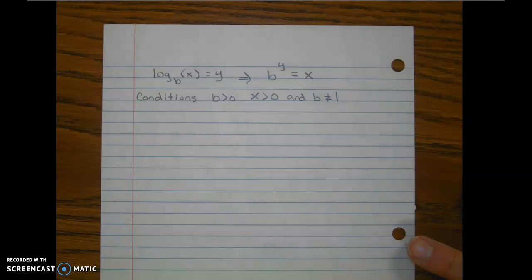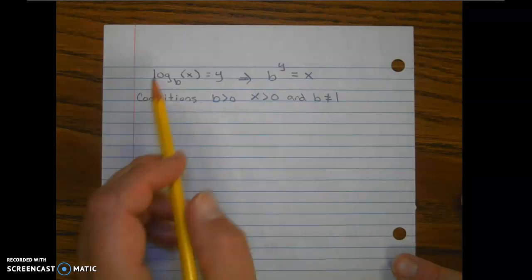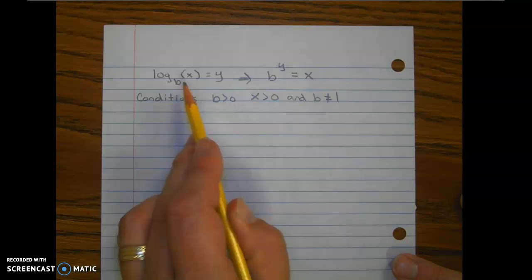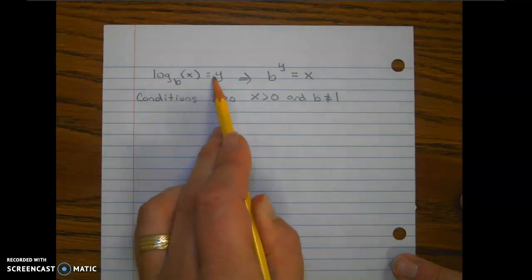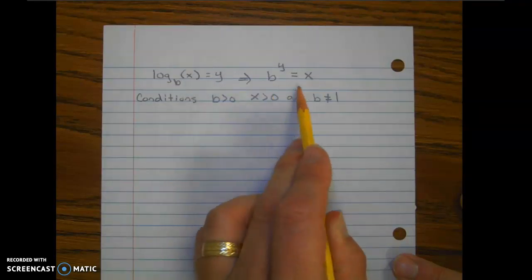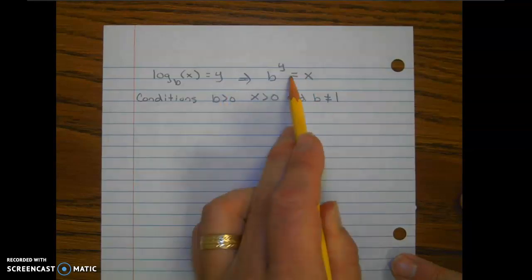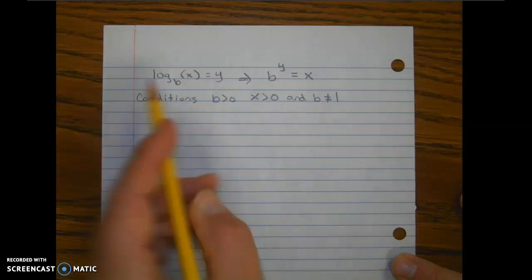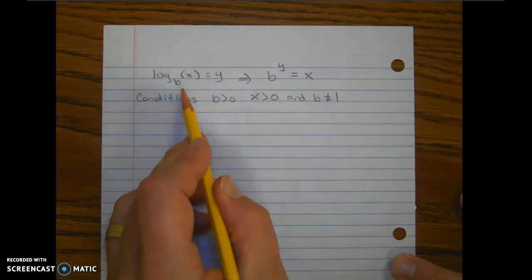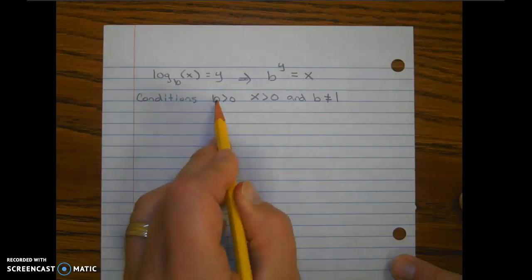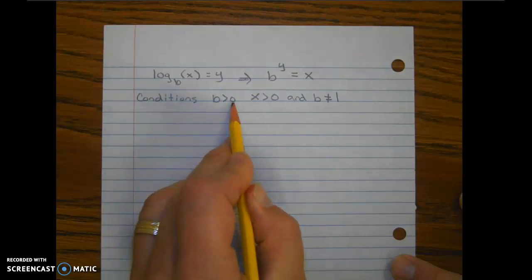Real quick, here are a couple things that you need to keep in mind when dealing with logarithms. First of all, I rewrote the conversion using b, x, and y, so you can see where they go in this diagram. In order for us to have a legitimate logarithm, b, the base, has to be greater than 0.